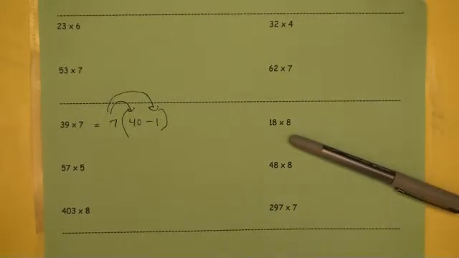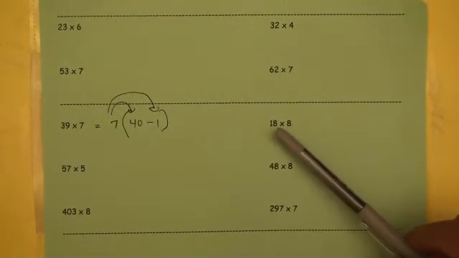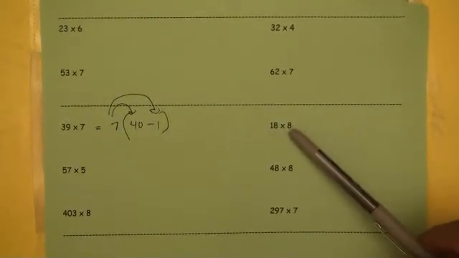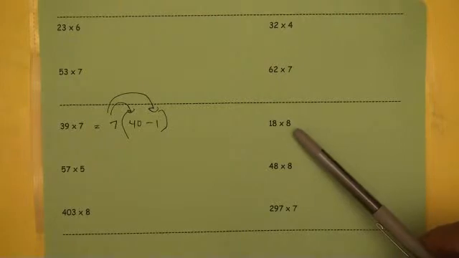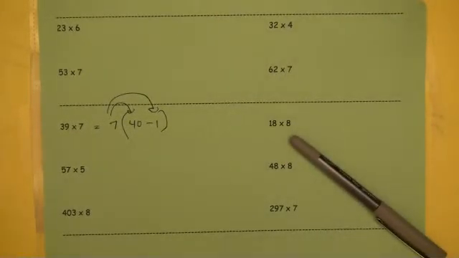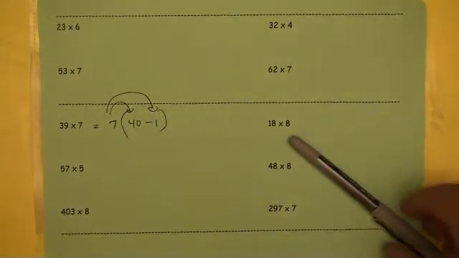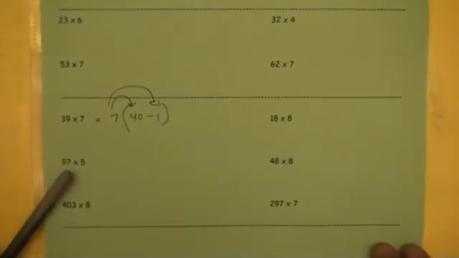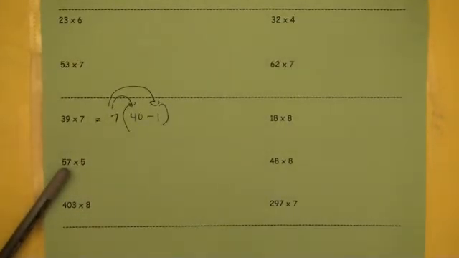8 times 20 is 160. But we have too many. How many? Two too many 8s, right? Or 8 too many 2s. Either way, you have to take 16 away from whatever 20 times 8 is. So 20 times 8 is 160 minus 16, bam! 144. 57 times 5. Well, we're going to use 60 for a moment.